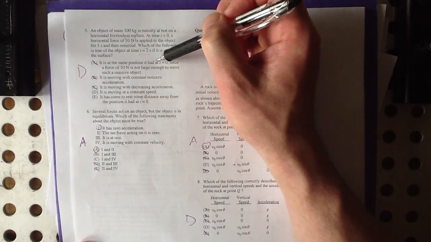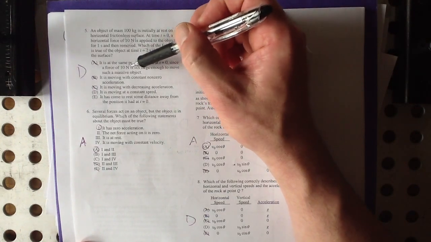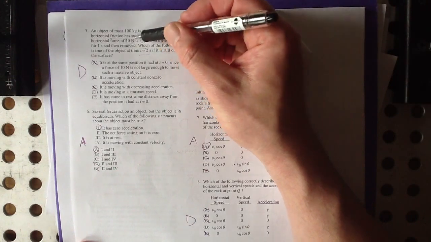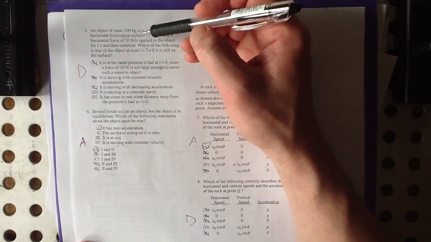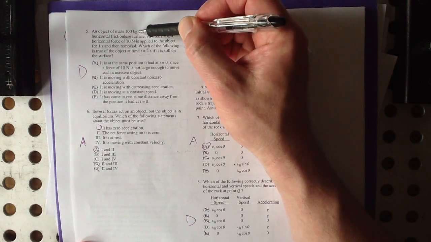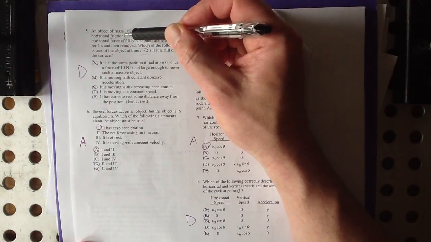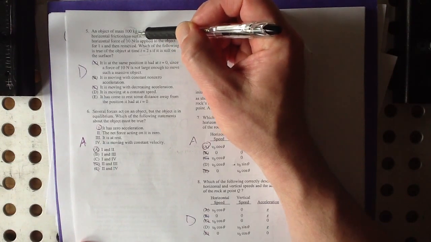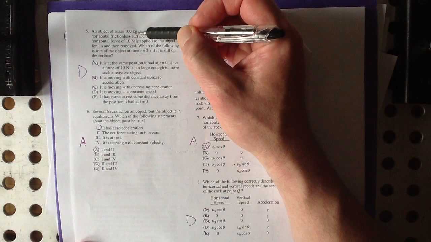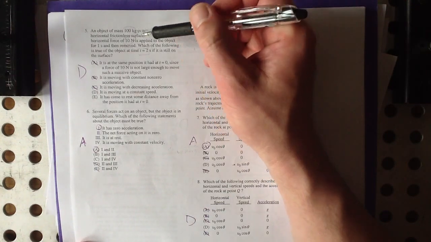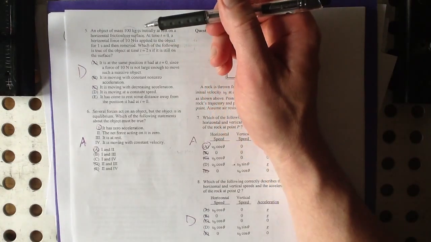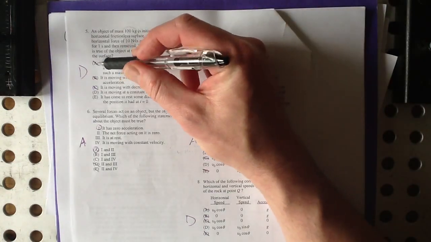Is it at the same position since a force of 10 newtons is not large enough to move such a massive object? Well, that's not true. 10 newtons is a pretty small force, about 2 pounds or so. But 100 kilograms, it doesn't matter if it's on a frictionless surface. It might accelerate very gradually, but it could be 1,000,000 kilograms or 1,000,000,000 kilograms or the entire Earth. If it were on a frictionless surface, 10 newtons will cause an acceleration. So that's not true.